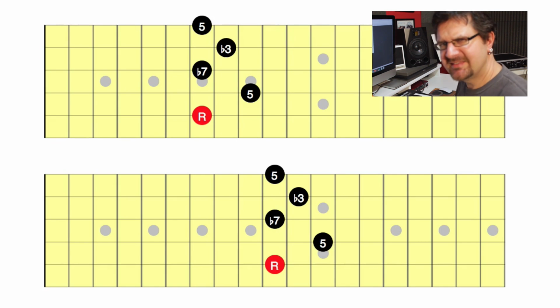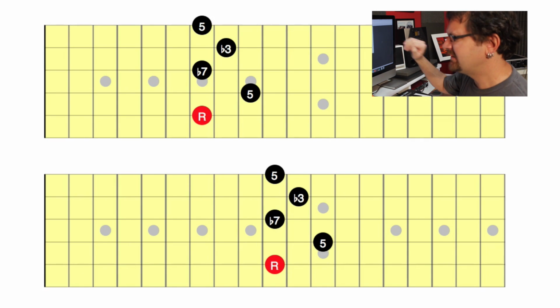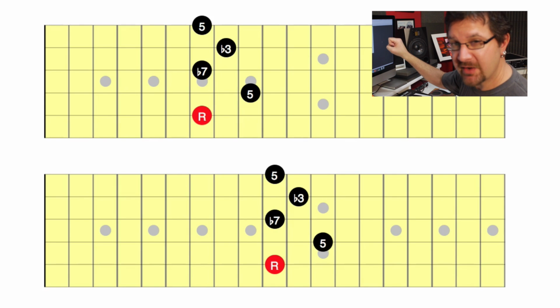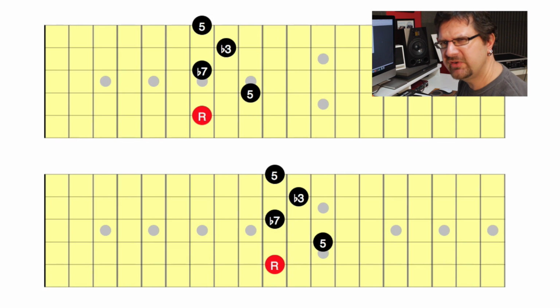All right, for this next section, I'm going to use my computer. I'm going to use an app called Neck Diagrams, which is a great software. I reviewed it on my channel. I use it all the time. Highly recommend it. I've got 2 diagrams here. On the top, I have an E minor 7. On the bottom, a G minor 7. Those are the exact chord shapes that I used when I created that loop.